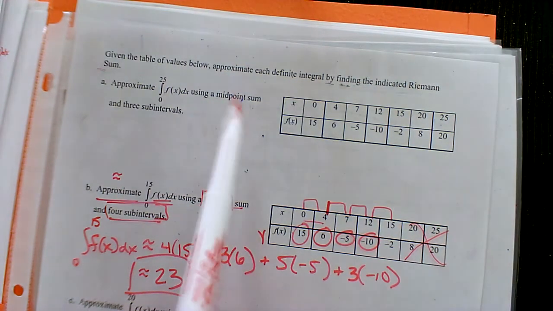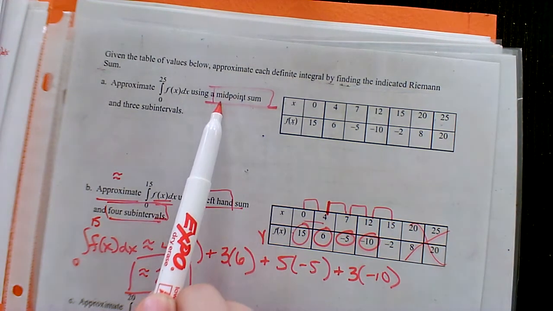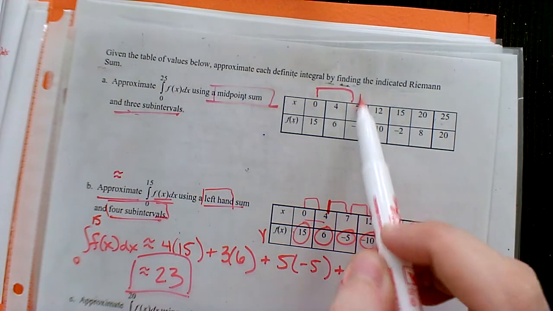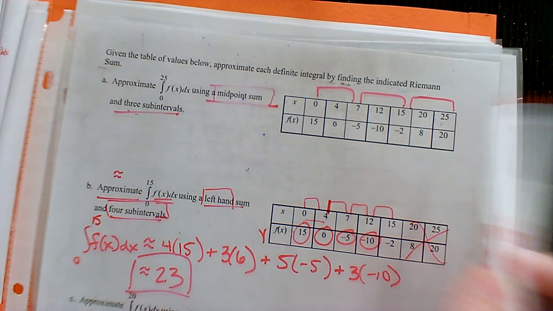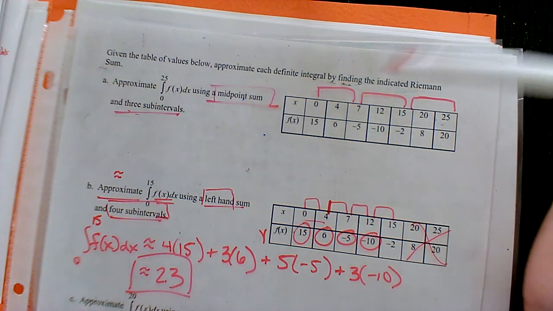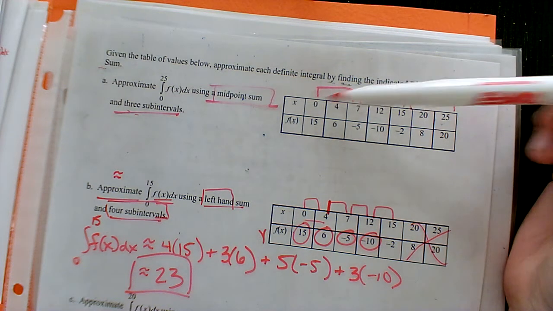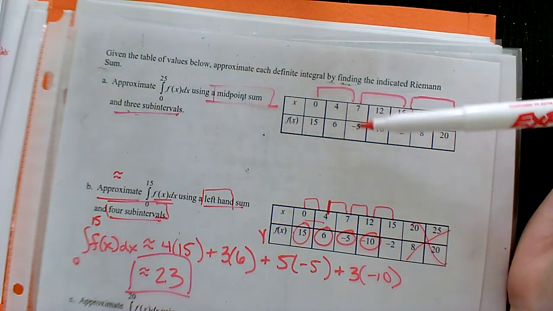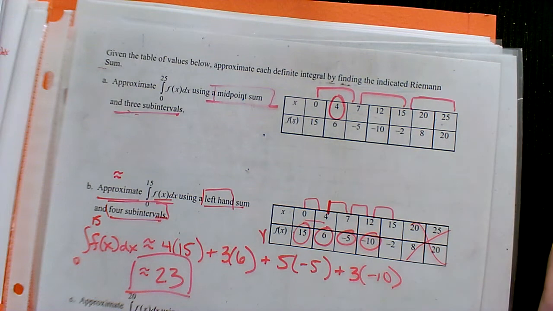I wanted to highlight one thing just because this one's a little bit more difficult. If you already did part A, the midpoint, and we want to do 3 subintervals, I think those are the ones you used. I do have some students sometimes that question how we can use a midpoint, because notice how if we go from 0 to 7, we know the middle of that interval is 3.5, right? But we don't have the luxury of knowing a 3.5 value. That's why we have to use the 4.